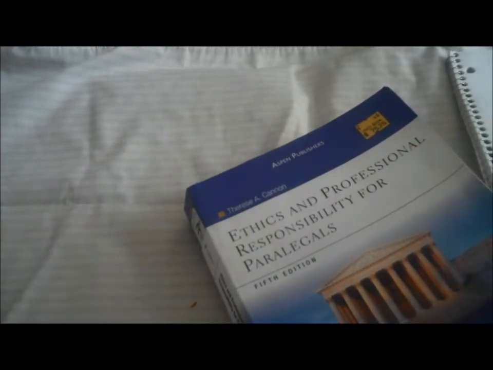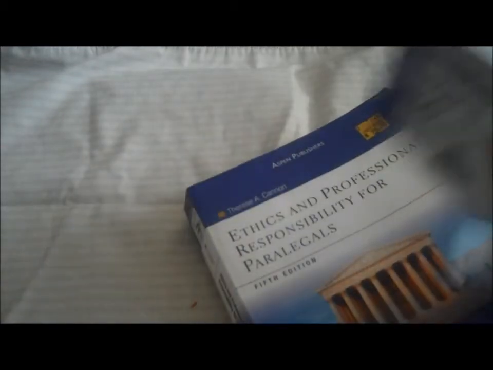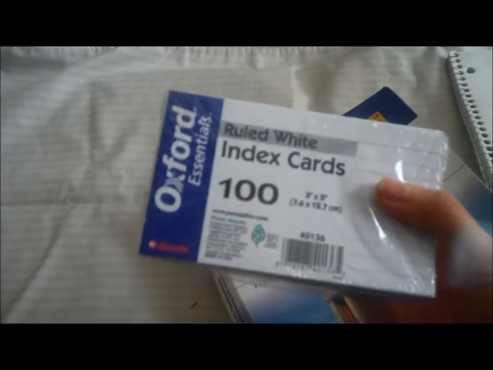And if there's any terms that you just can't get, even doing all this, you can just use some index cards, and then you should have everything memorized by then and do really well on your test.